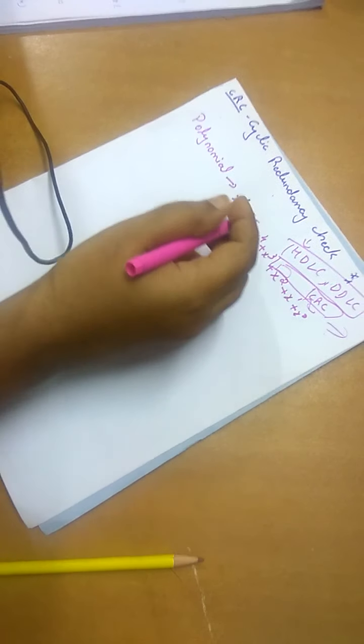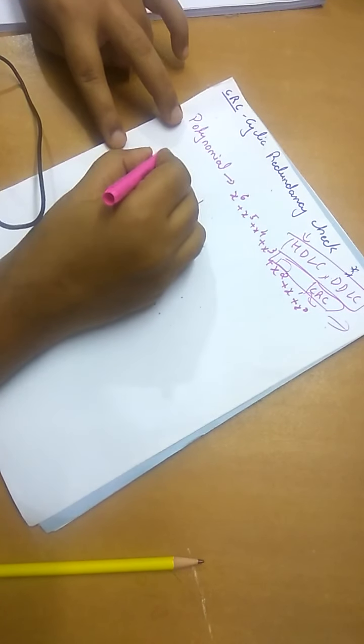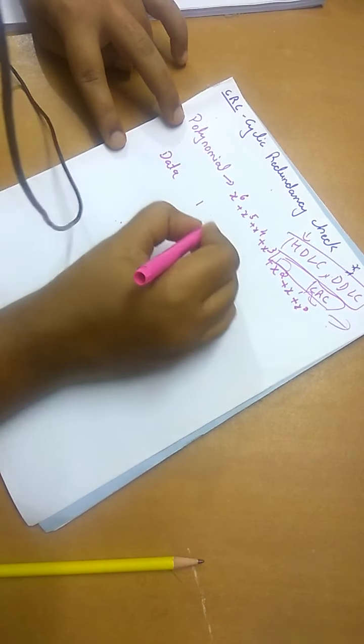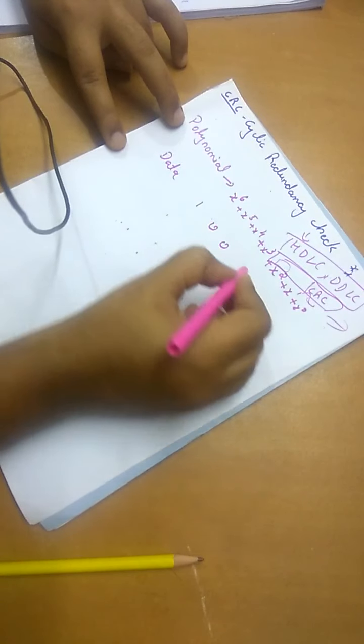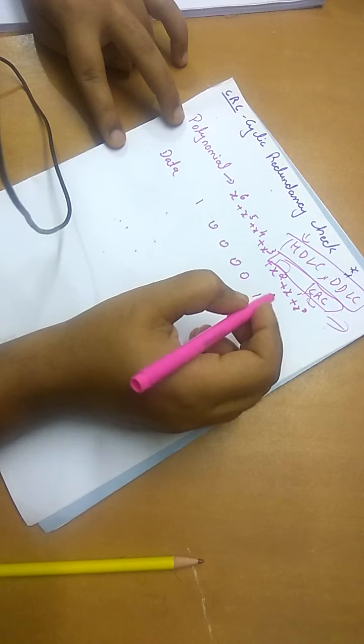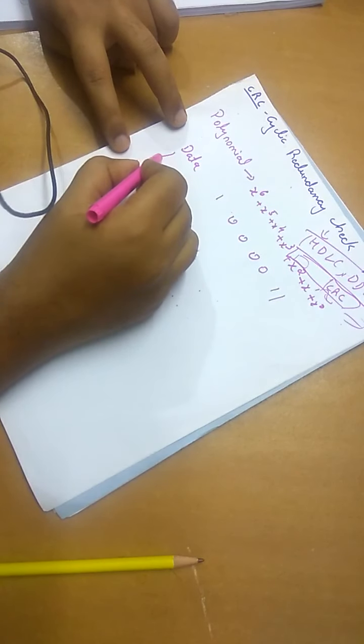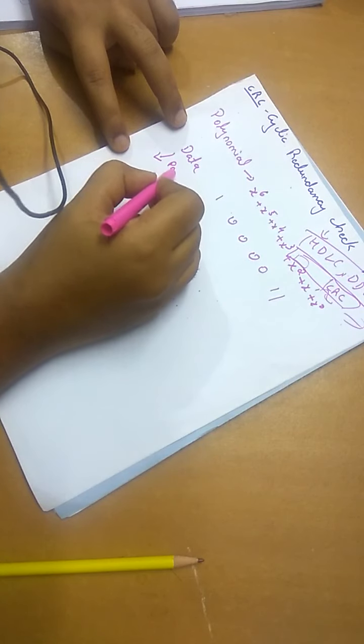See, suppose our data is 1 0 0 0 0 1 1. How can we represent it in polynomial style?